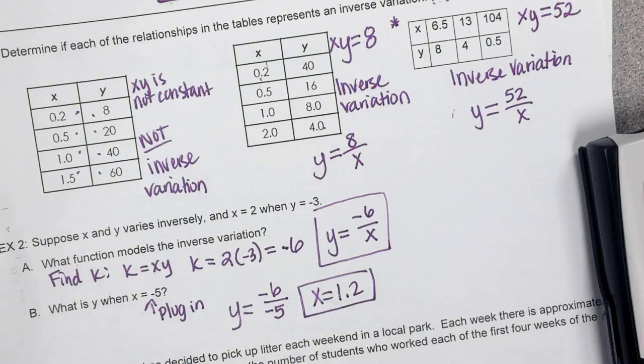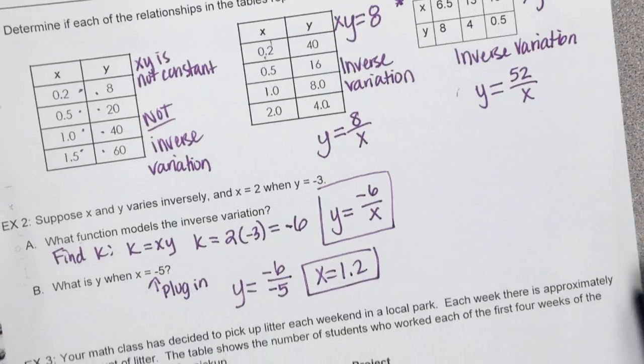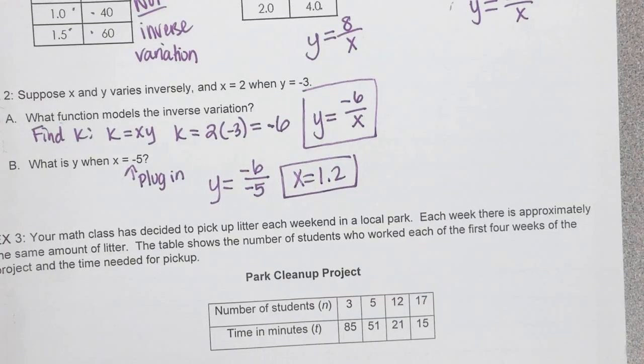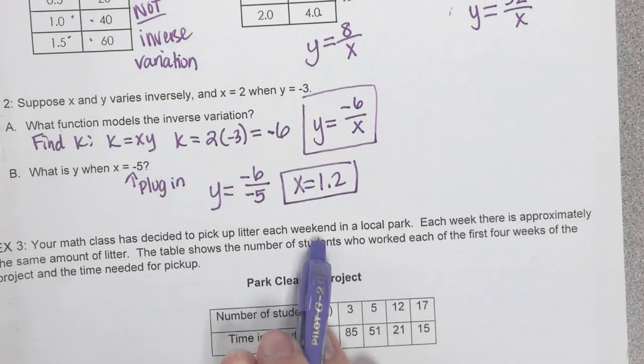Okay? So we did a pizza party, and now let's look at another one, a park cleanup project. So your math class has decided to pick up litter each weekend in a local park.